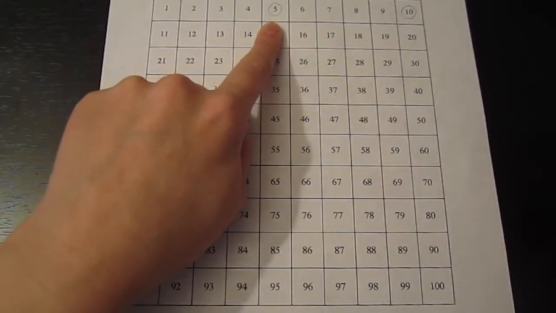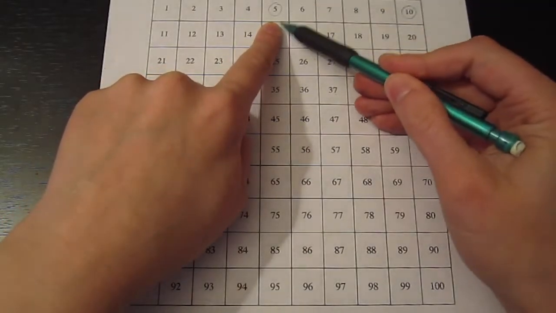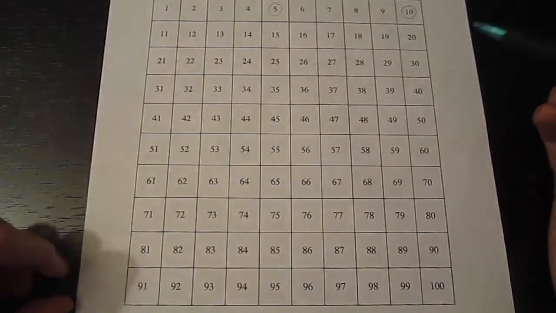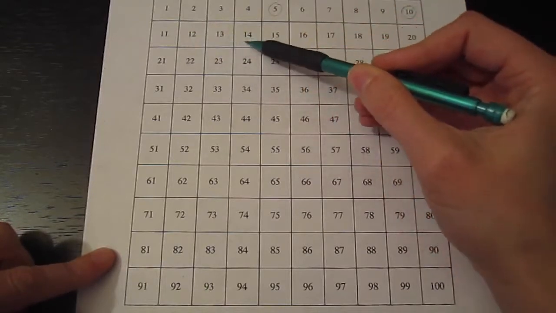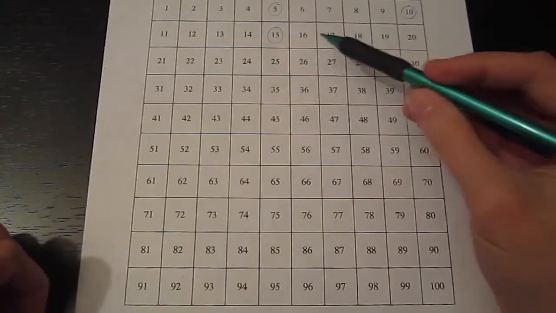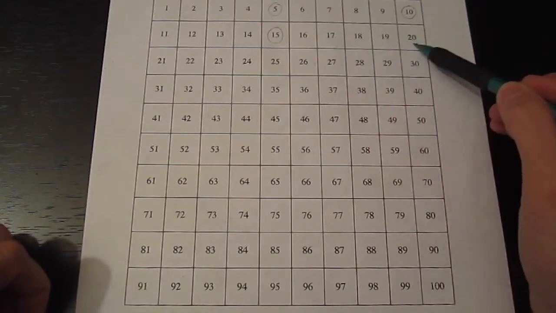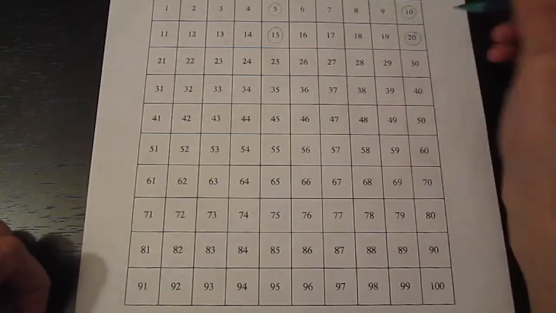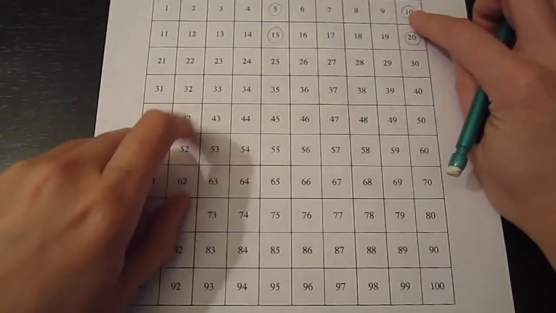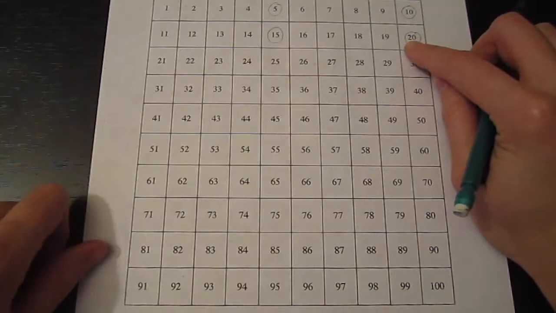So if I'm counting by 5s, I start with 5, 10. Now let me add on another 5. 1, 2, 3, 4, 5. 15. Let me add on another 5. 1, 2, 3, 4, 5. So if I'm counting by 5, so far I've counted 5, 10, 15, 20.